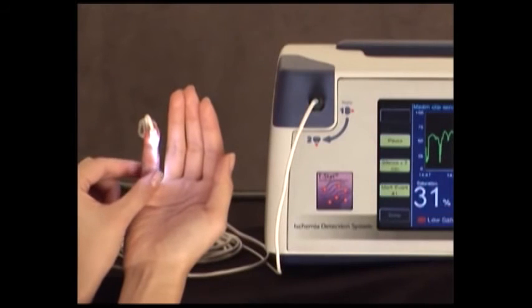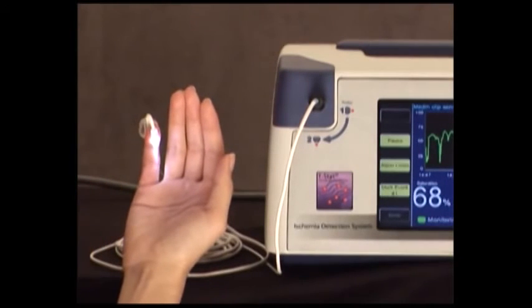When flow is returned, the saturation jumps and rapidly returns to normal. This is a simple and safe demonstration you can perform on yourself.